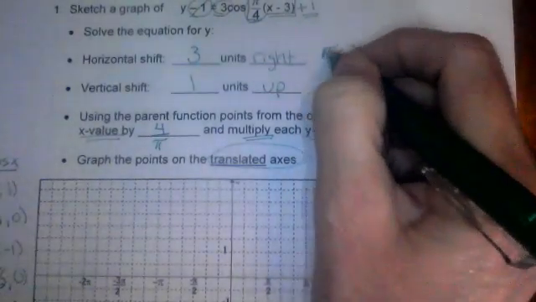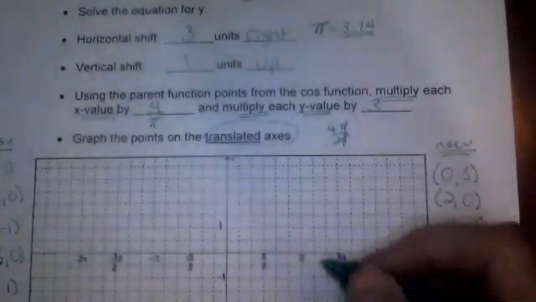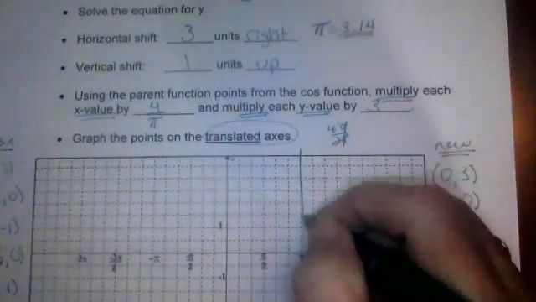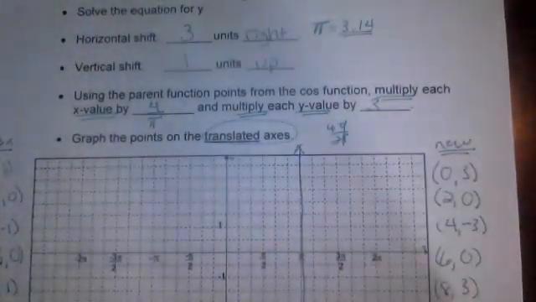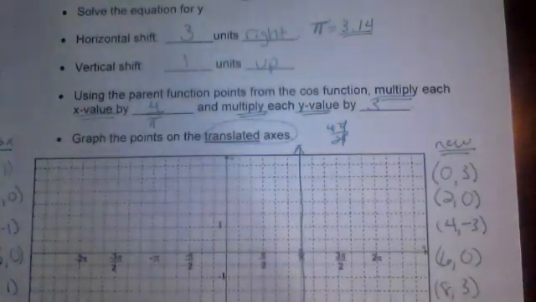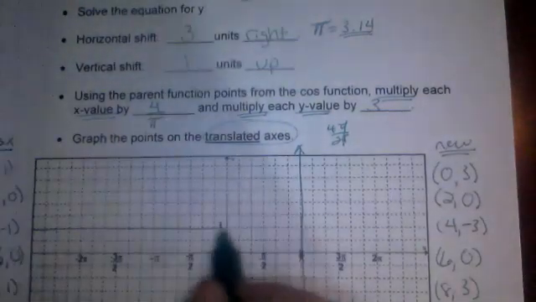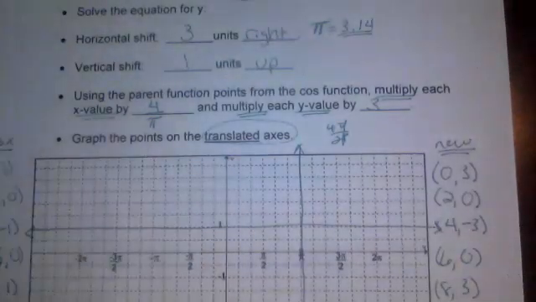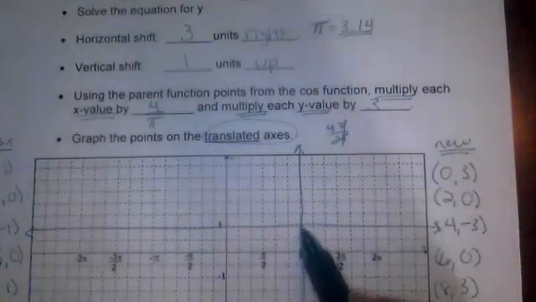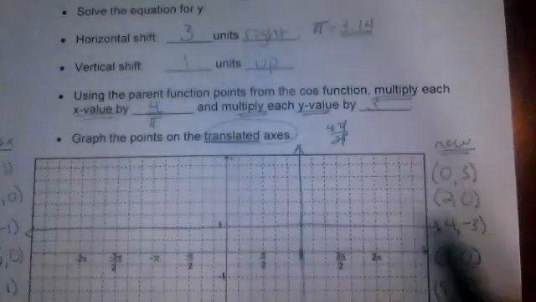So when we're going 3 units to the right, we're going about pi units to the right. So we're going to say that this is my new shift to the right, pi or 3 units. And we're going 1 unit up, so this would be my new x-axis. And this is where I'm going to start graphing from. So I'm going to pretend that this is like my origin. And so now I'm going to graph my points.